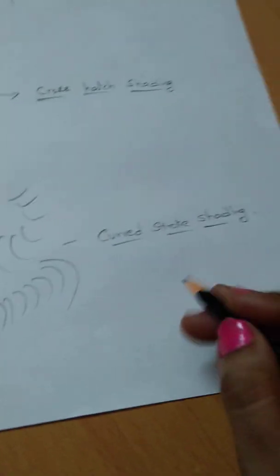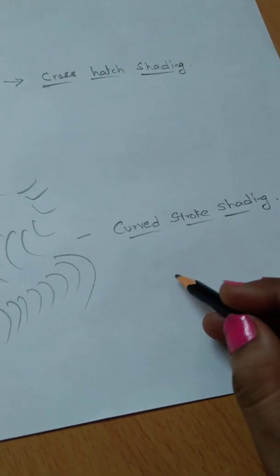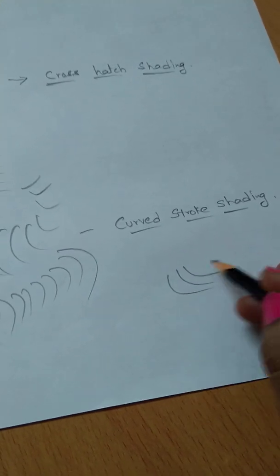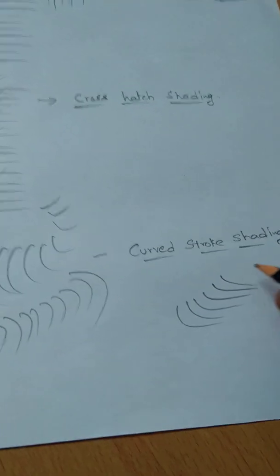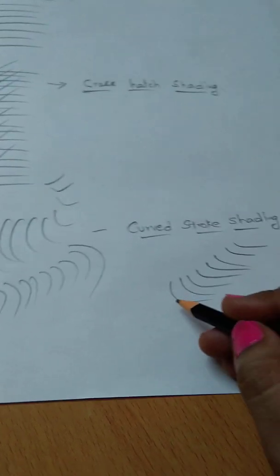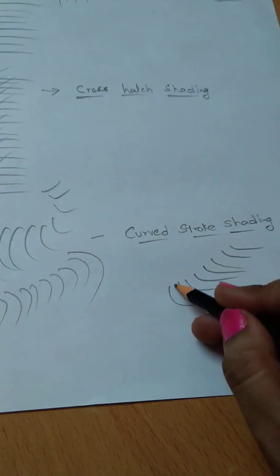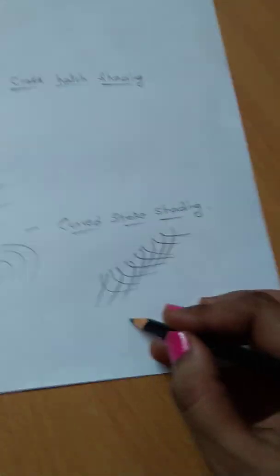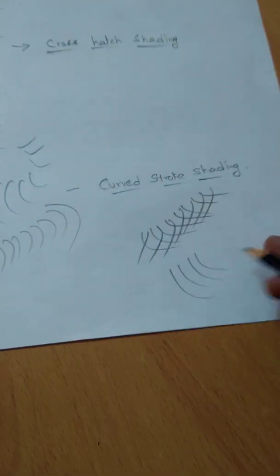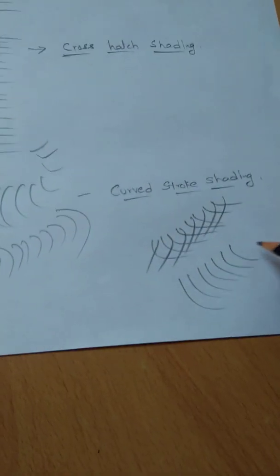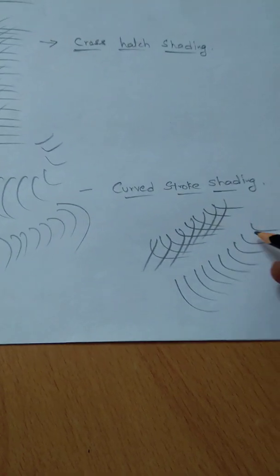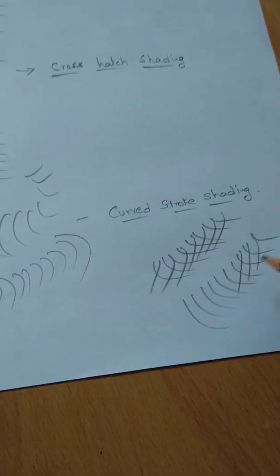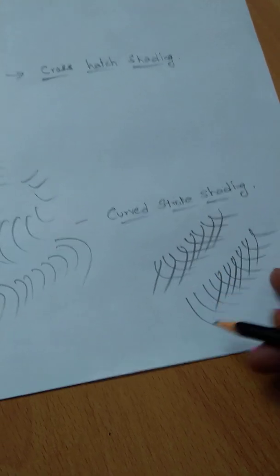Next one, cross hatch curved stroke. See, this is the curved stroke, right? Again, one more curve like this. One more time I will show you children. See, this is a curve. Okay, this is one more curve hatching.